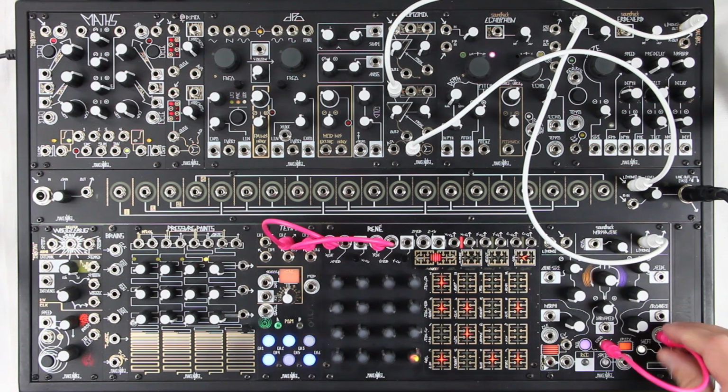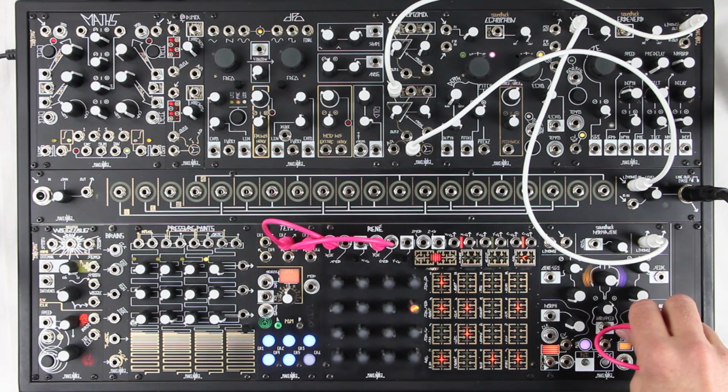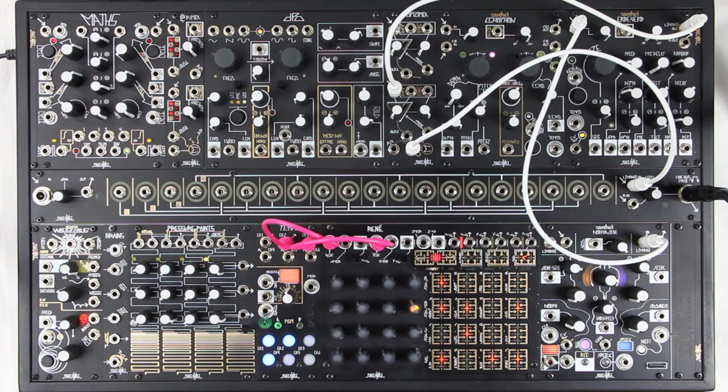Okay, let's pull that cable and start sequencing them. I have set the Morphagene's play input to trigger loop in the options text file. This way it will never stop playing, and a gate in the play input will reset the splice to the current slide setting.